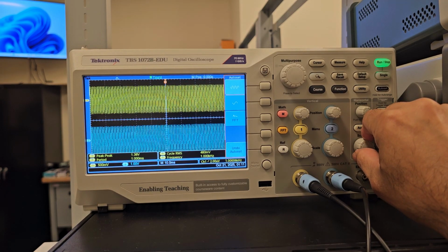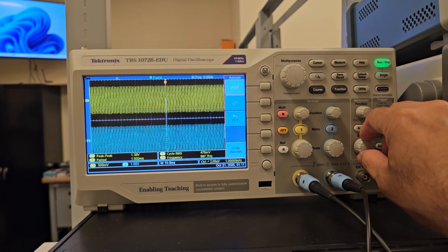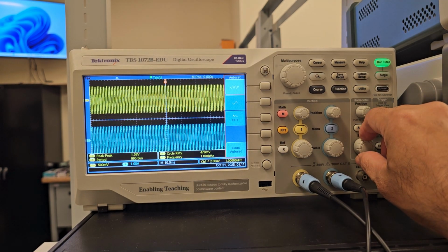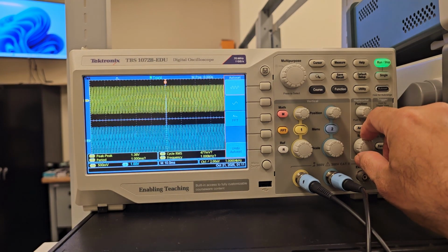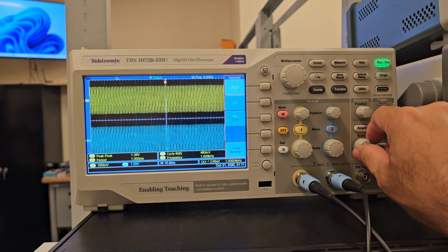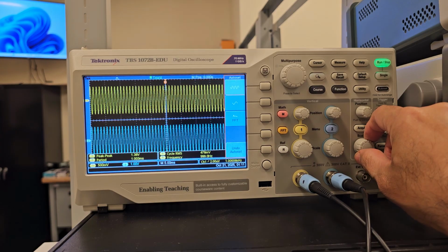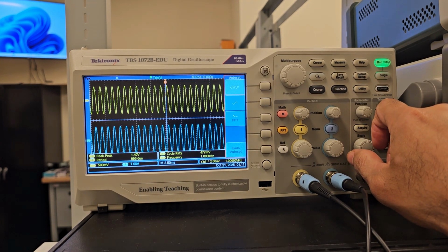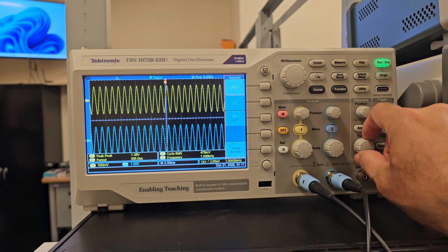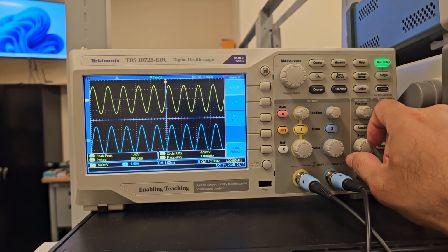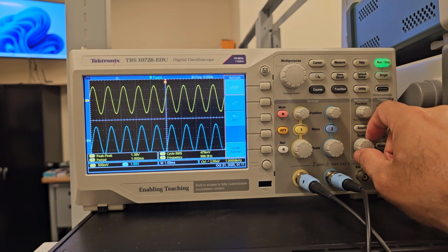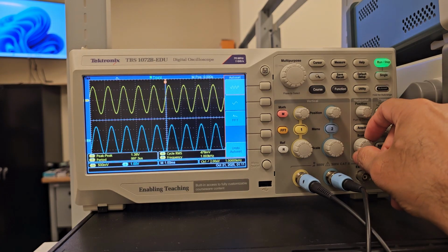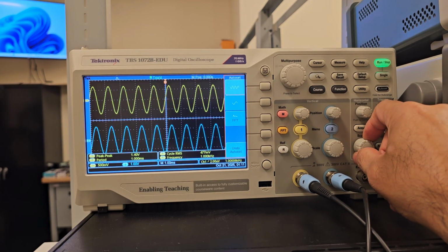There we go. Let me read this as I adjust it. Right now I am on 10 milliseconds, then 5 milliseconds per division. Notice I'm getting smaller and zooming in. Then 2.5 milliseconds per division, and then 1 millisecond per division. I'm going to keep going until I get just a few waveforms on the graticule so I can actually measure the period.